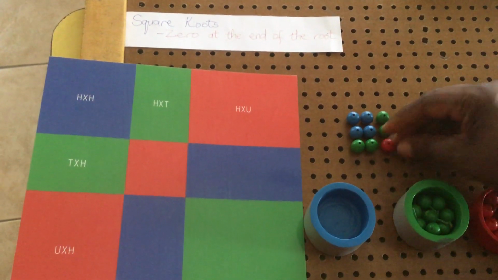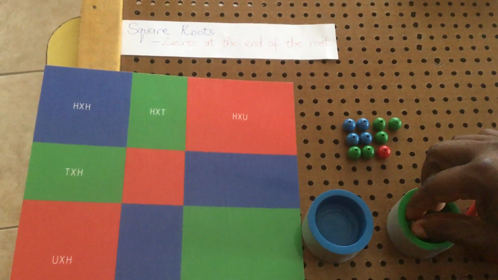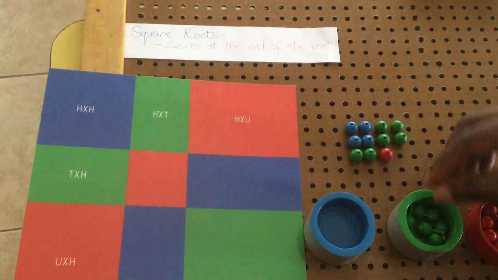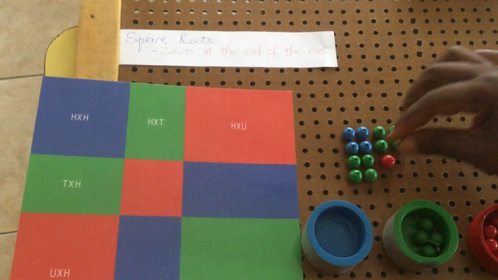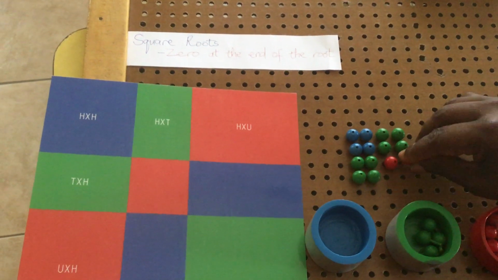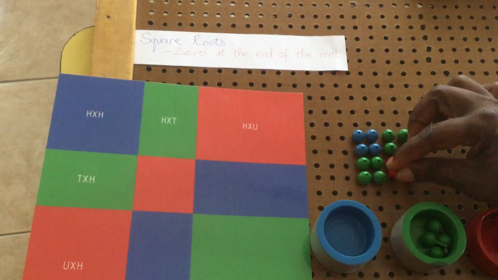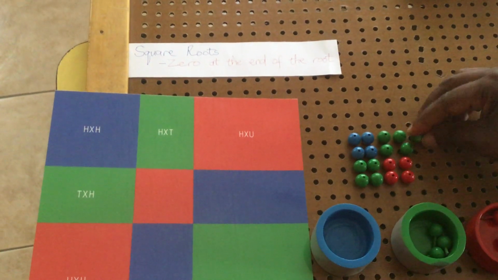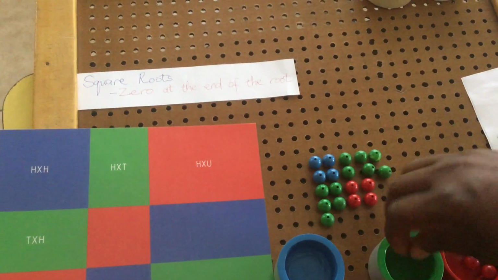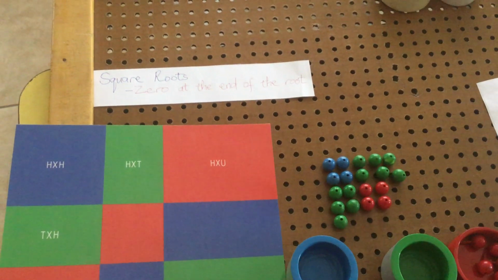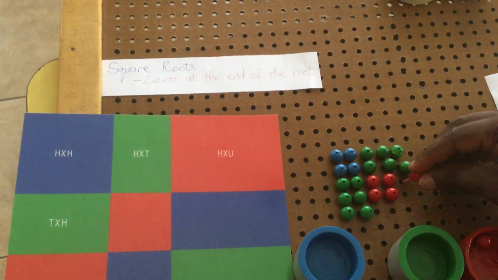Build our square. Rectangle. Build a rectangle.